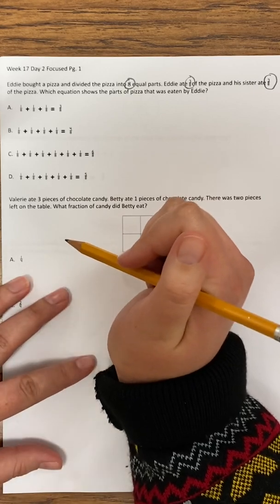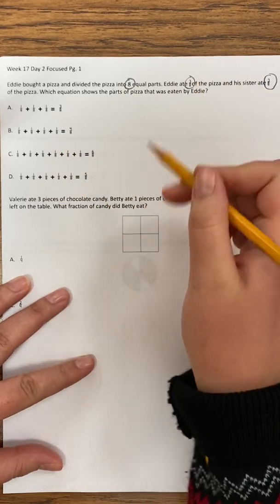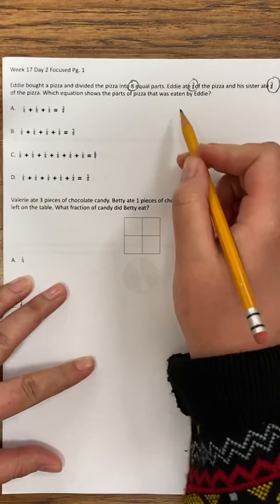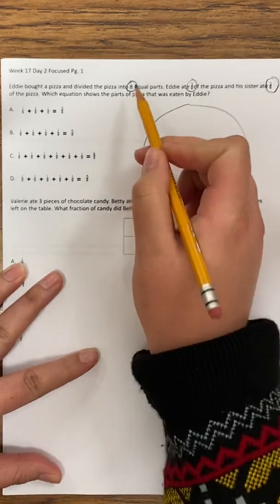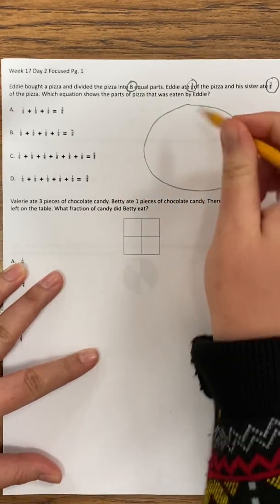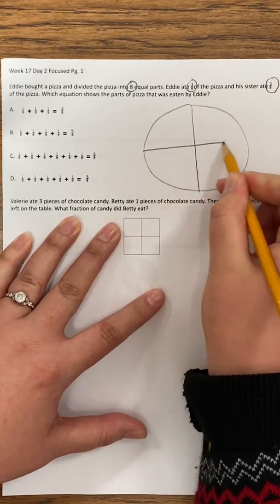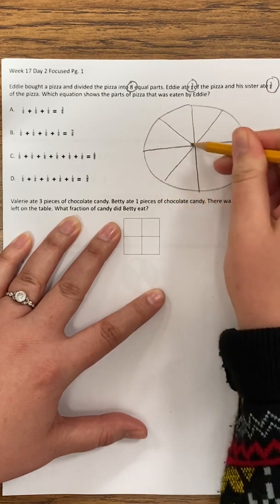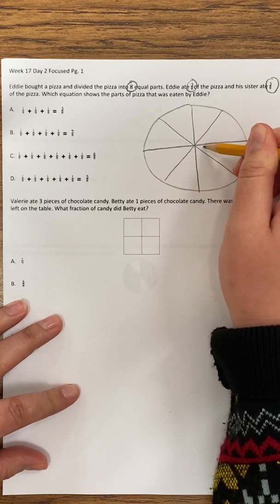Well, usually what helps me when solving these kinds of problems, I like to draw them out. So, since we already know that a pizza is in a circular shape, then it said 8 equal parts. So let's make this into 8 equal parts. Okay, and then it's not perfect. That's okay. But let's just make sure there's 8 pieces. 1, 2, 3, 4, 5, 6, 7, 8.